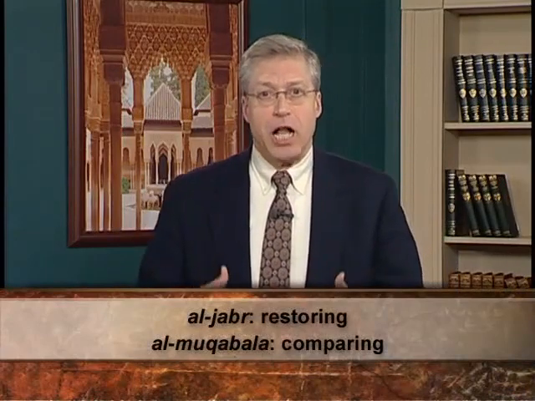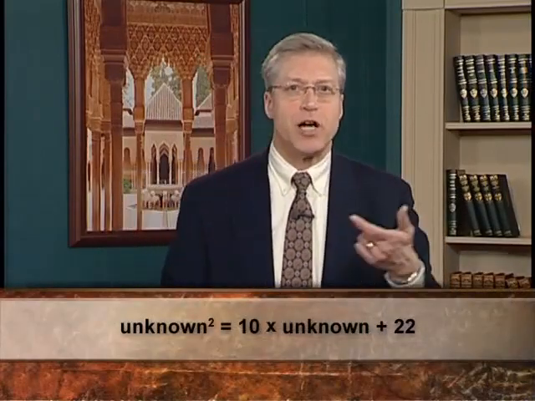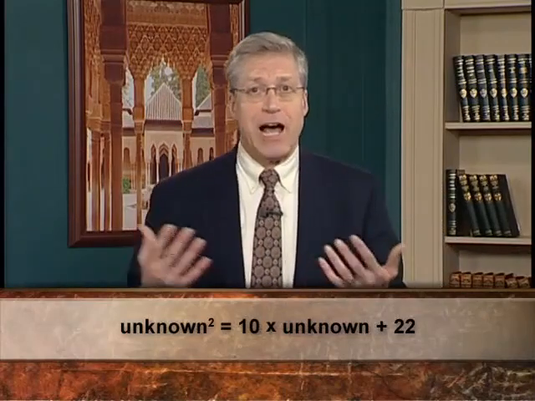What al-Khwarizmi did was to consider the idea of an algebraic equation, and he's the person who comes up with this idea. The two words that he's using, restoring and comparing, the actual Arabic words are al-jabr and al-muqabala. And so this is restoring and comparing. He comes up with the idea of setting up an equation where you have two quantities that both involve your unknown. For example, you might have something like the unknown squared is equal to 10 times the unknown plus 22. So you've got an algebraic expression. And the problem then is to try to find a root or a place where this expression actually is equal, where you've got equality on both sides.